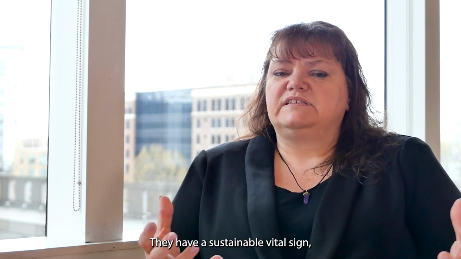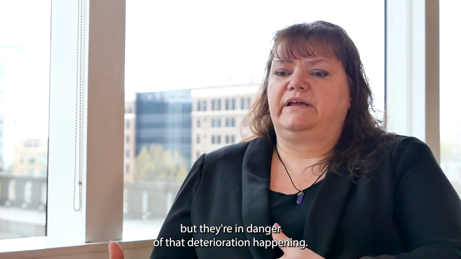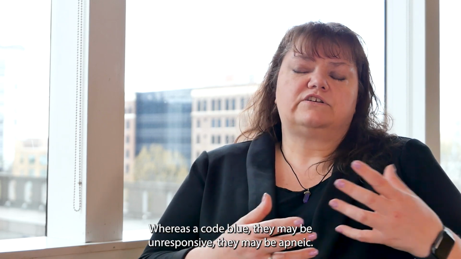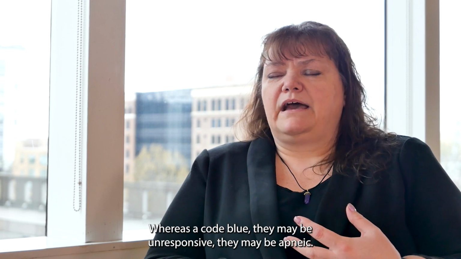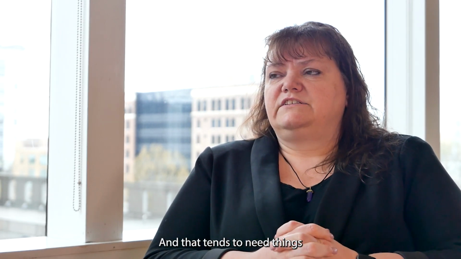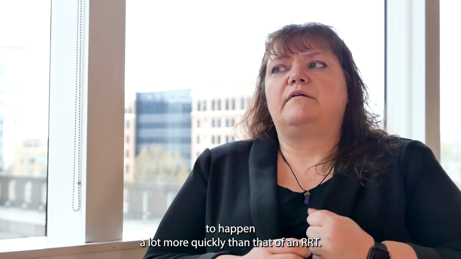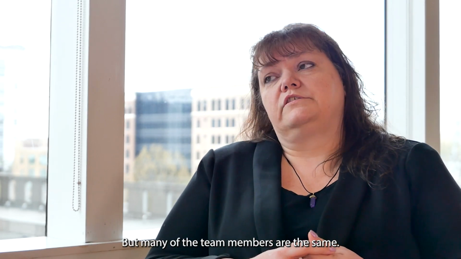They have a sustainable vital sign, but they're in danger of that deterioration happening. Whereas a code blue, they may be unresponsive, they may be apneic, they may be pulseless. And that tends to need things to happen a lot more quickly than that of an RRT. But many of the team members are the same.